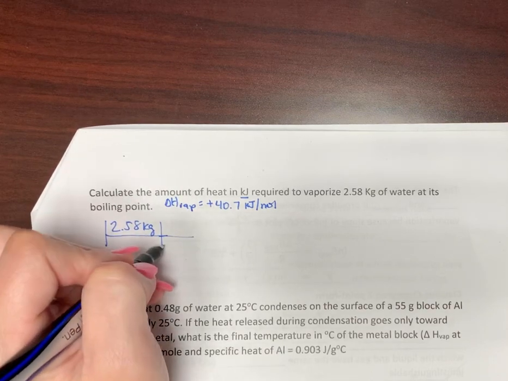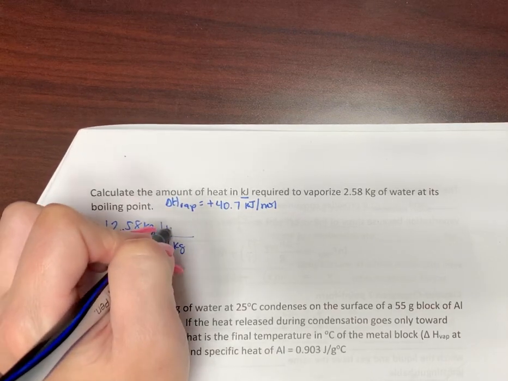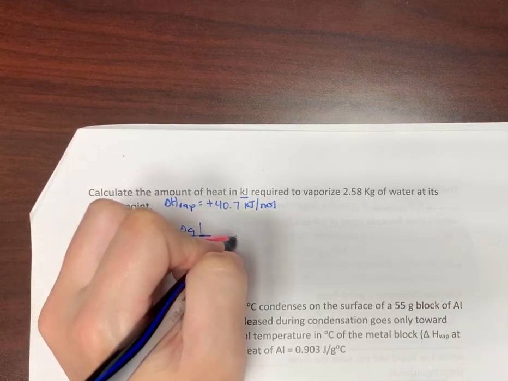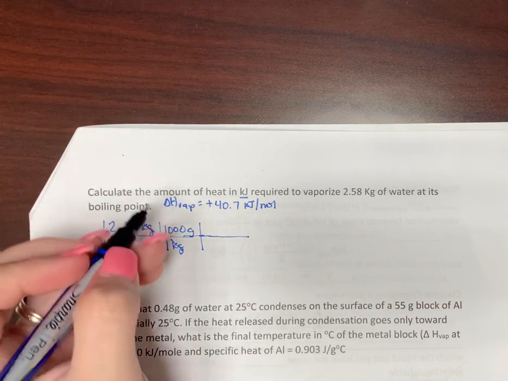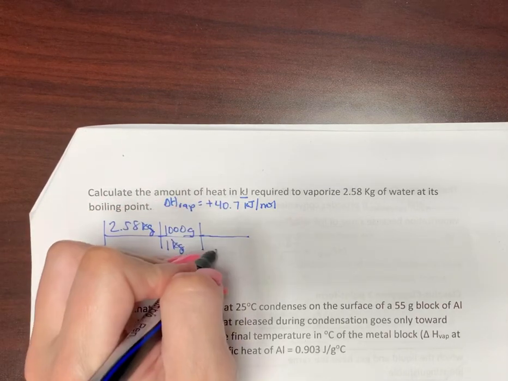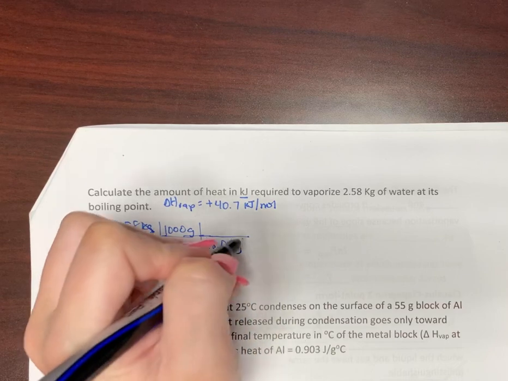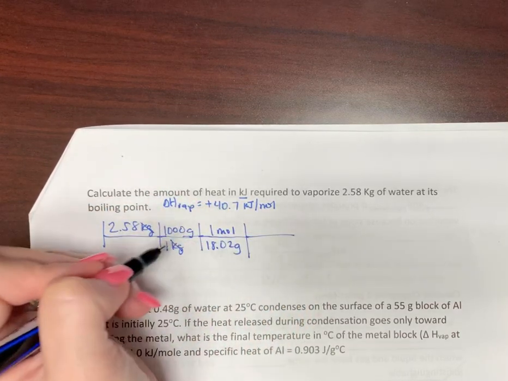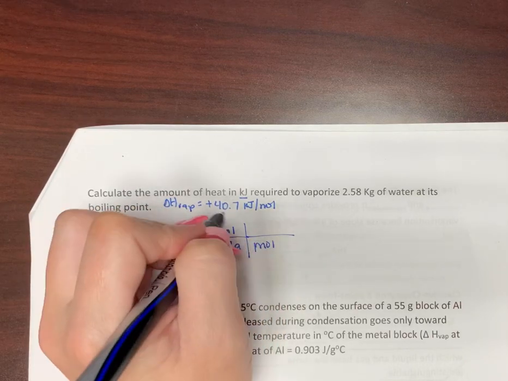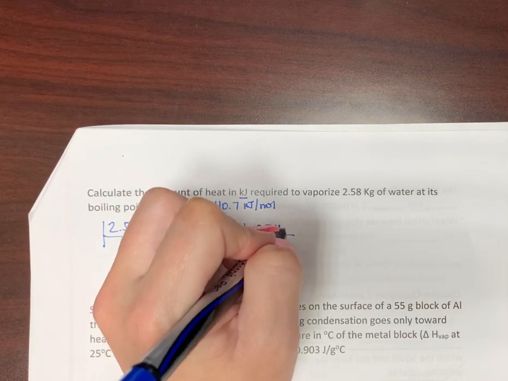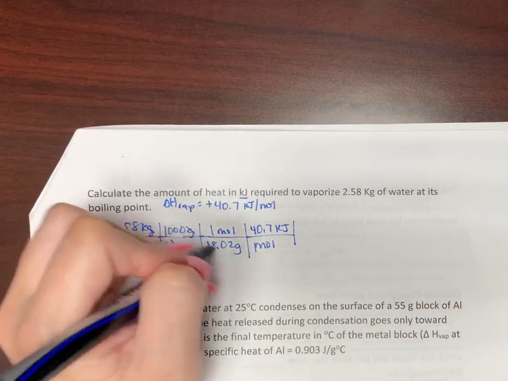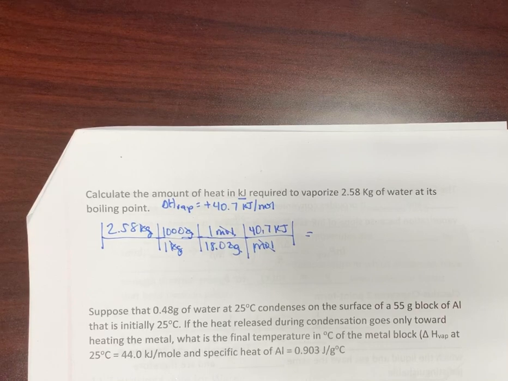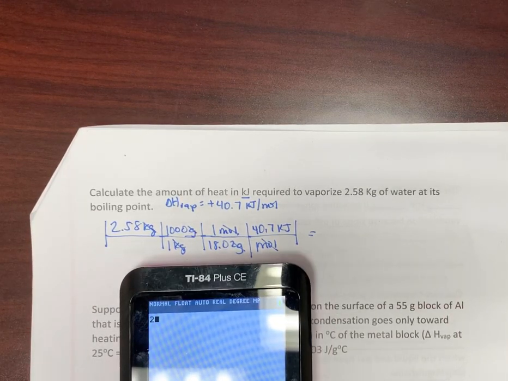Before we can get to moles, we've got to get to grams. So 1 kilogram is 1,000 grams. See, you still have to know your conversion factors. And we know 18.02 grams is 1 mole, and for every 1 mole, it takes 40.7 kilojoules of heat. Grams, moles, everything cancels. We're left with kilojoules. That's what we want.